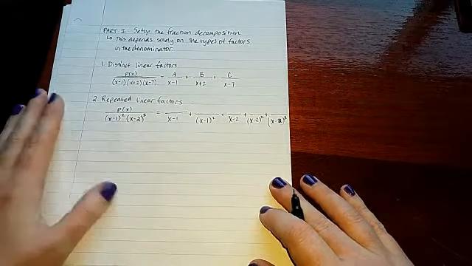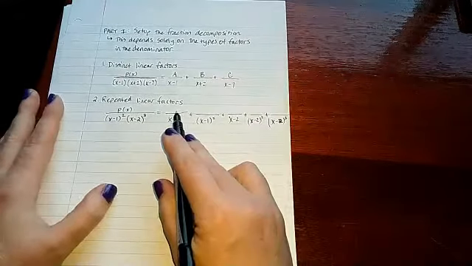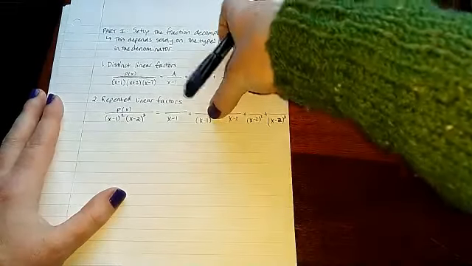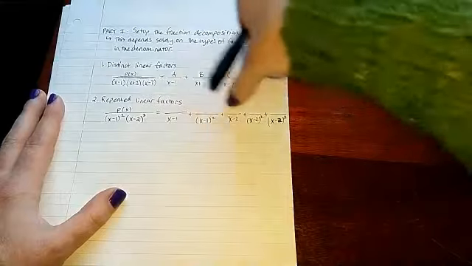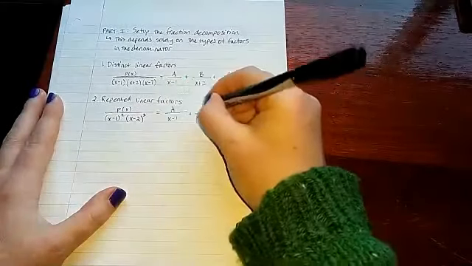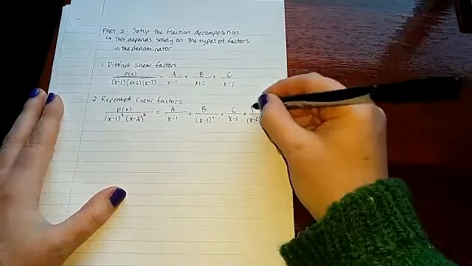So the numerators, if each factor inside the parentheses is linear, ignoring the exponent, are just constants, A, B, C, D, E.